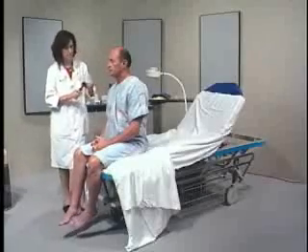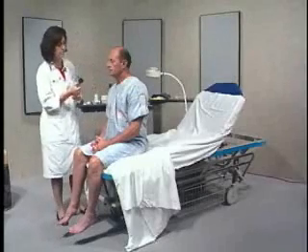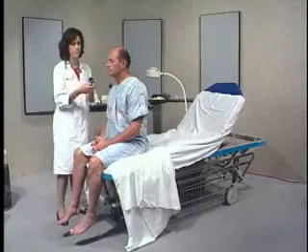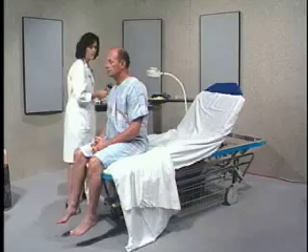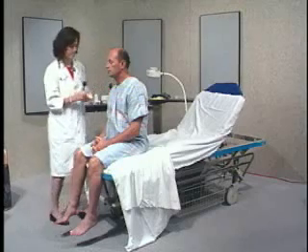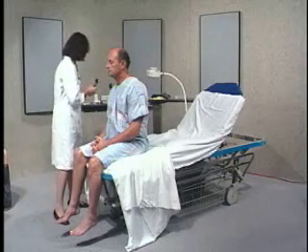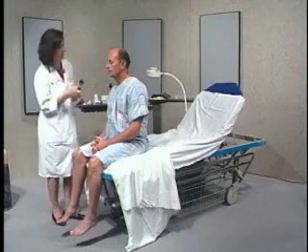Then I may look in his nose if he has complaints, for example, of allergic rhinitis, but also if he has asthma and I want to see if he has nasal polyps. And I'm just going to take a look in your nose. And the same on the other side. I'm also going to take a look into his mouth. Open your mouth and just say ah for me. Good.